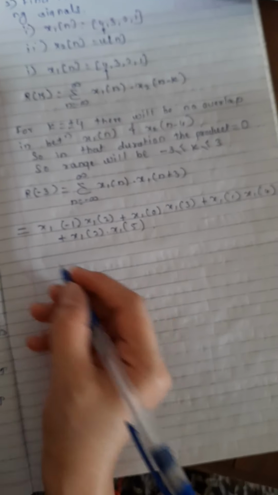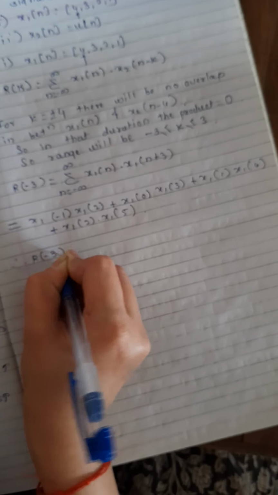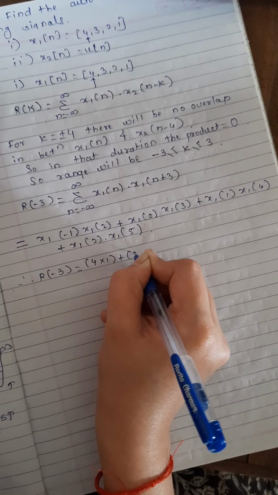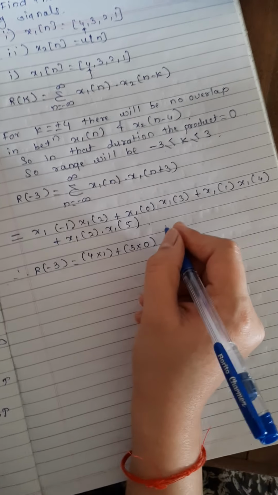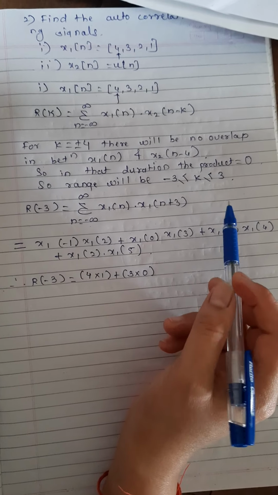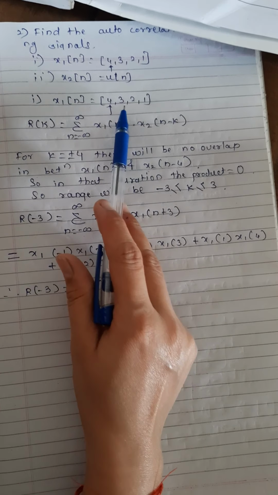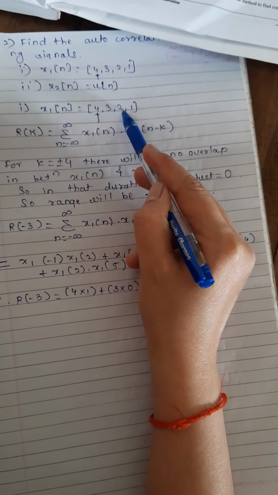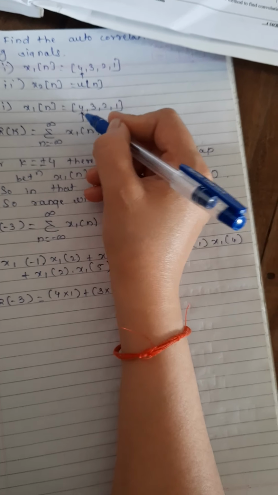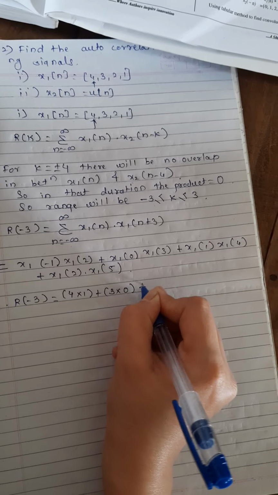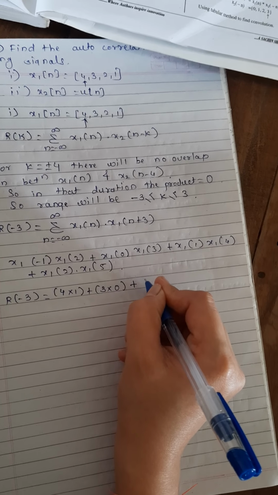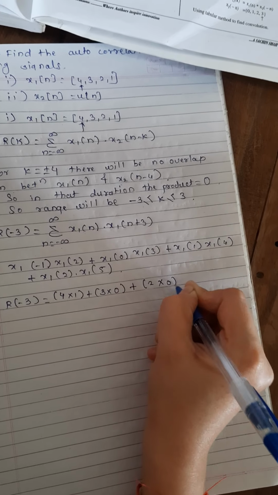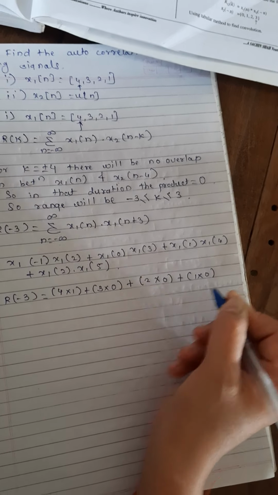Now we have to write the values here. So r of minus 3 is equal to x1 of minus 1, it is 4 into 1 plus 3 into 0. We have the values of x1, that is 4, 3, 2, 1. These values are given. This is x of 0, x of 1, 2 and 3. As the arrow is given here, it is x1 of 0.